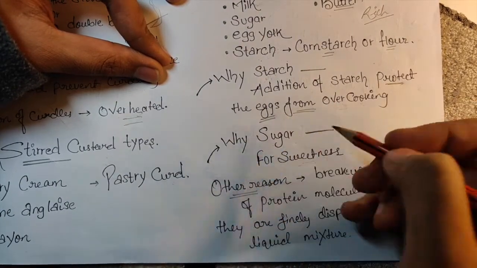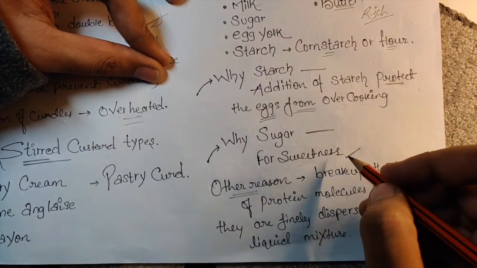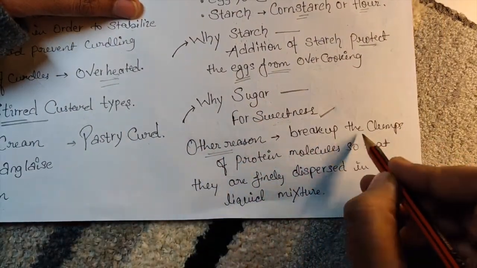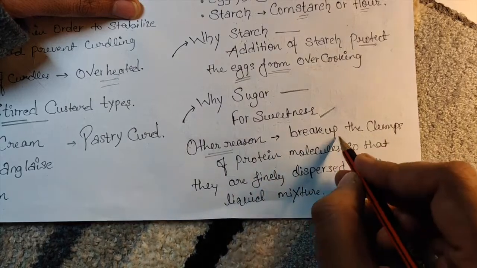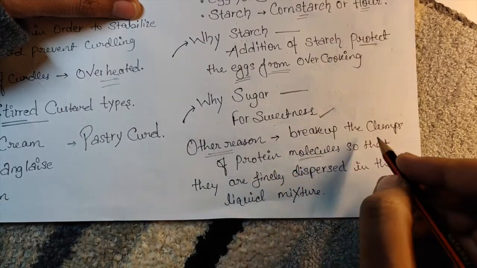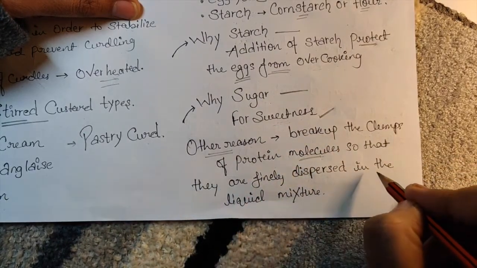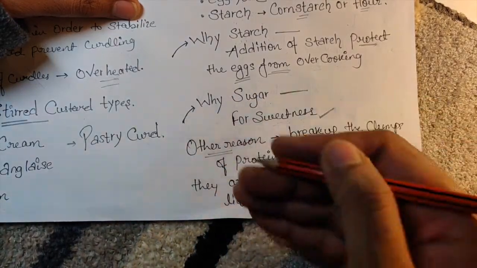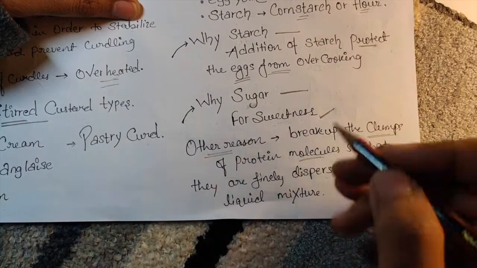And when it comes to sugar, it's a sweetener, but simultaneously, what exactly does sugar do? Here we go, another one: breaking up the lumps of protein molecules so that they can finally disperse in the liquid mixture. Means it will mix properly.